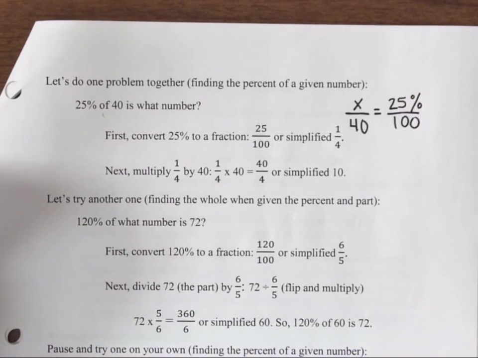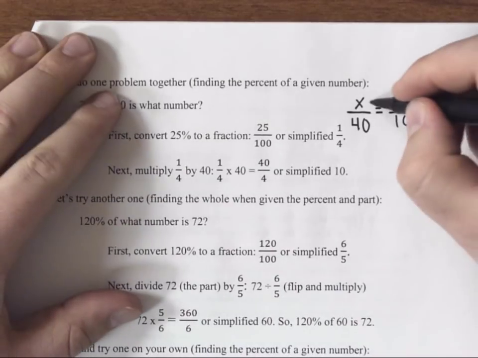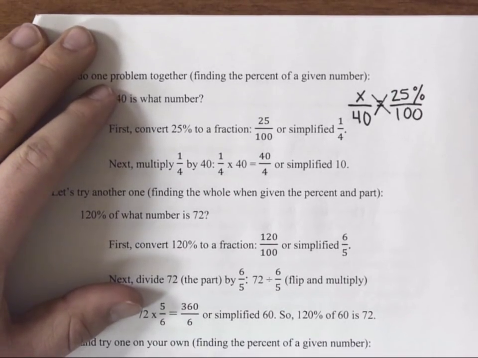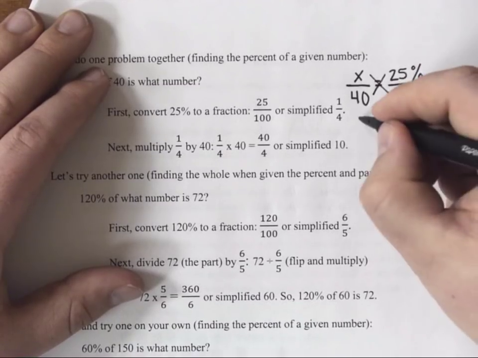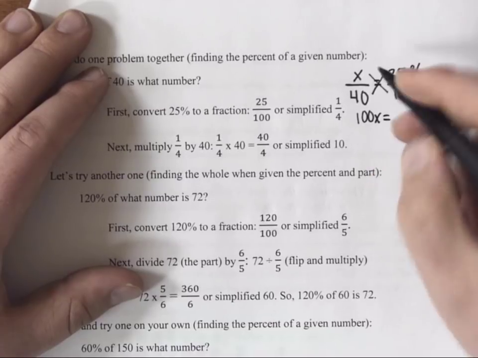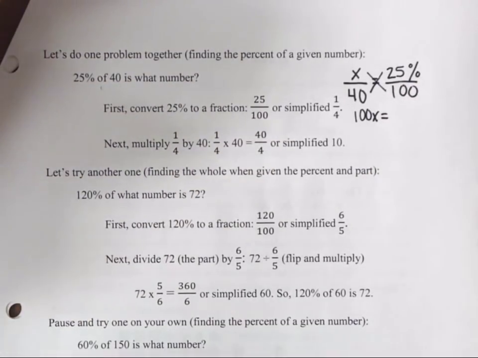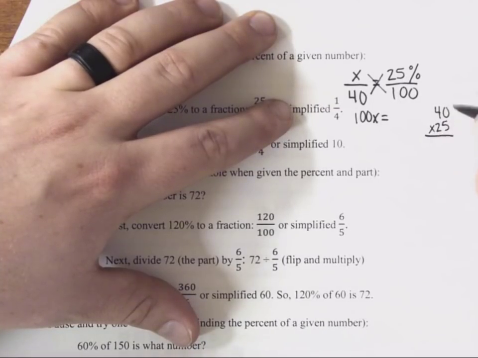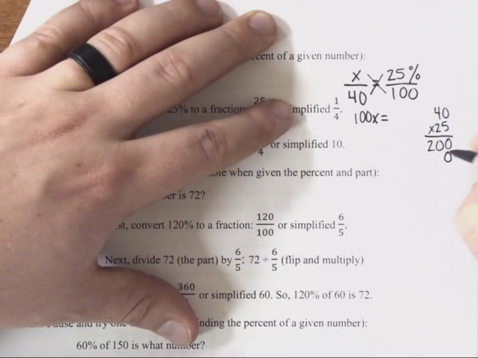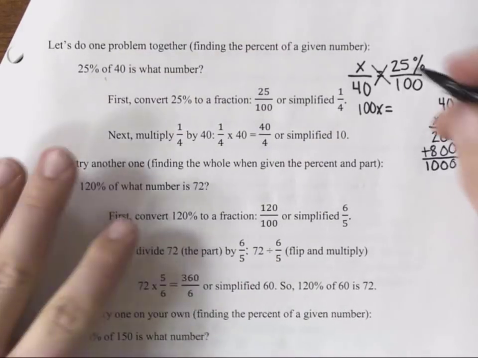So if we want to solve this problem, we just cross multiply and solve. So we get x times 100 is 100x. 100x equals 40 times 25. How much is 40 times 25? 0 times 5 is 0. 4 times 5 is 20. Add your placeholder 0. 2 times 0 is 0. 4 times 2 is 8. Add them up. 0, 0, 10. So you got 1,000.